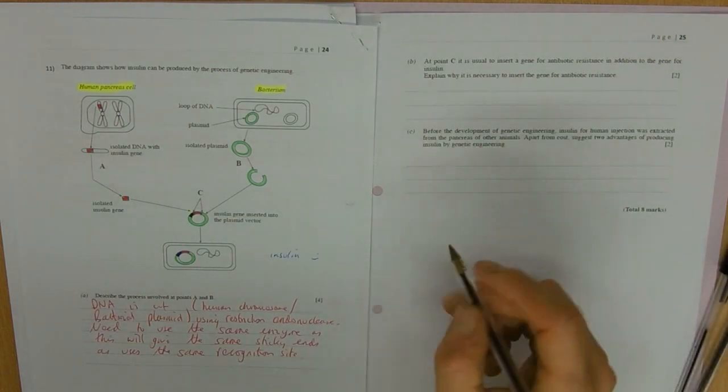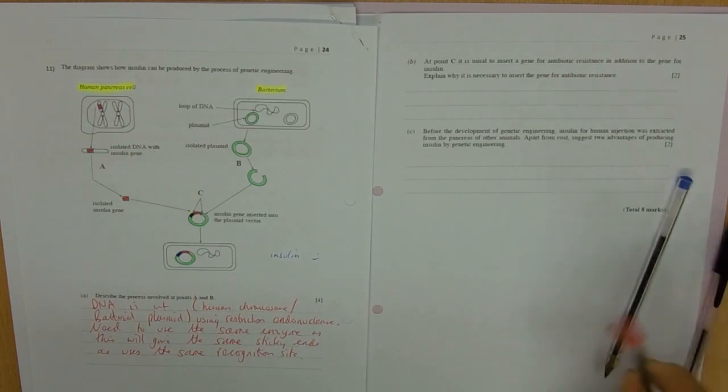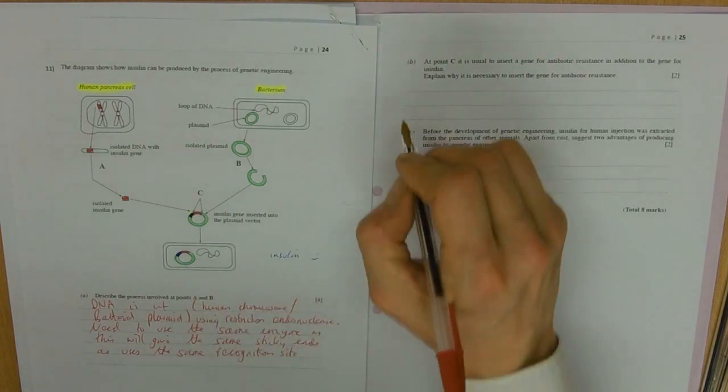So if we stick in the gene for antibiotic resistance, when we grow loads of these bacteria, only those ones will survive.